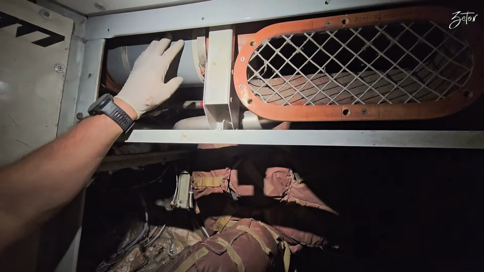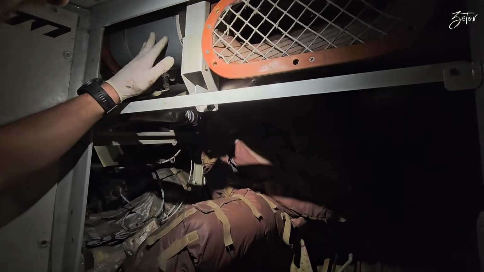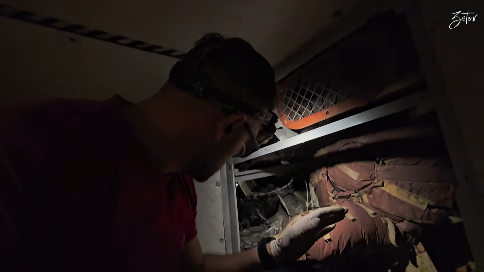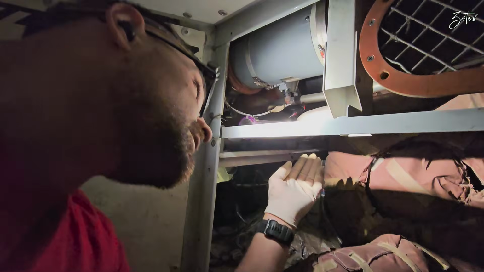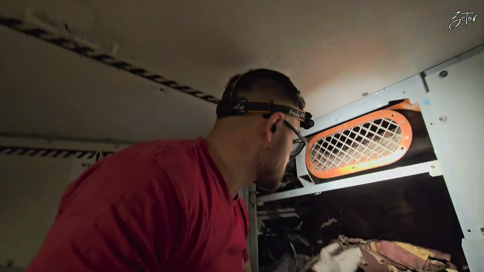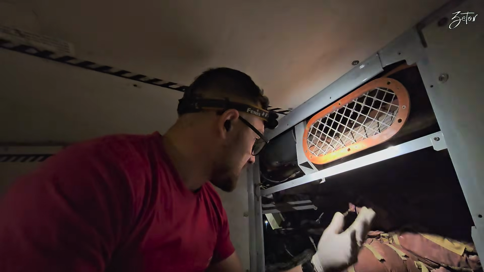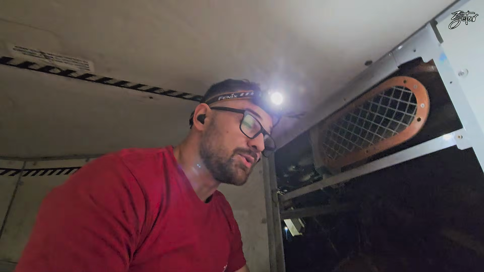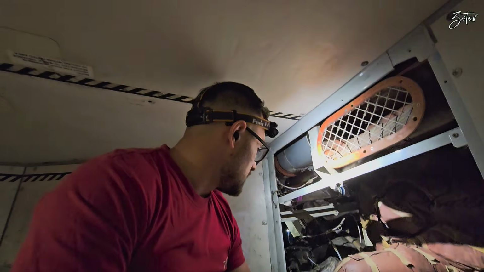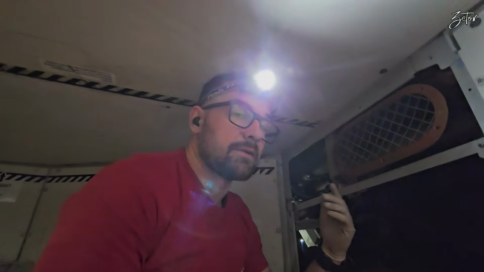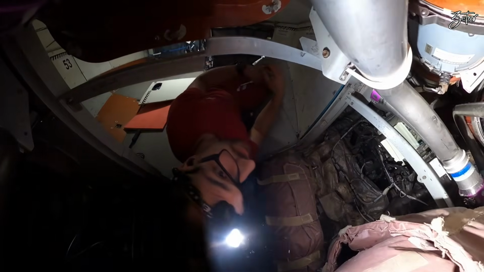You have a separate fan for this ventilation system, which kind of blocks us from performing our job. But yeah, I think I can do it. Of course, it will be a bit of a struggle, but in the end, the job will be done.